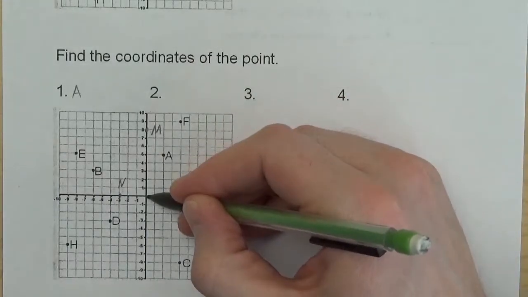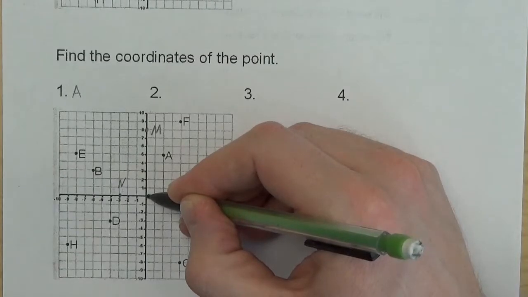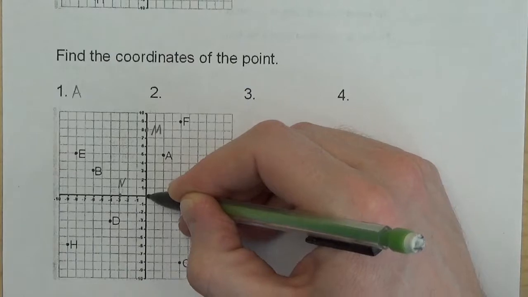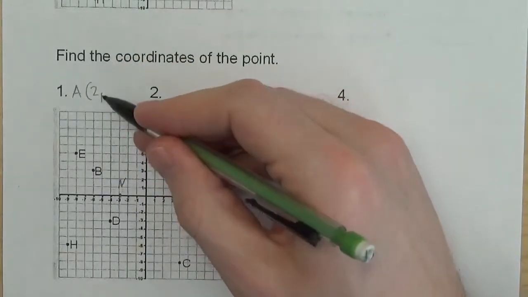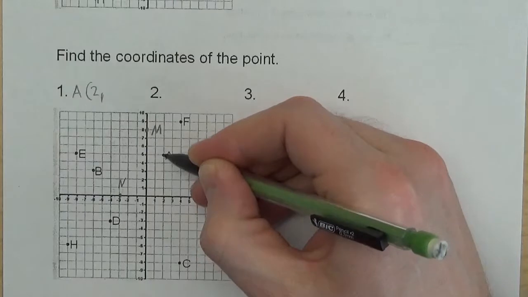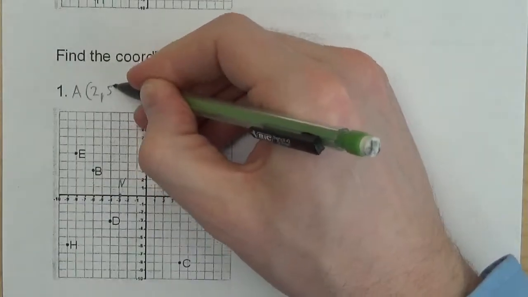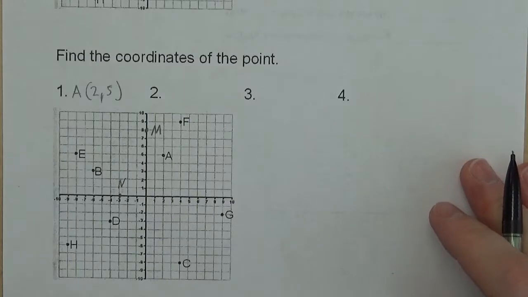One way is to start back at the origin and say, okay, what would I need to do to get there? Starting first with my x coordinate. So to get directly underneath A, I'd have to go forward 2. So 2 will be the x coordinate there, and then I have to go up, looks like 5. So 1, 2, 3, 4, 5. And then I can come up with the coordinates for where A is located.